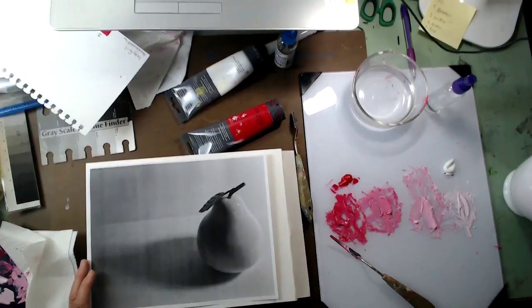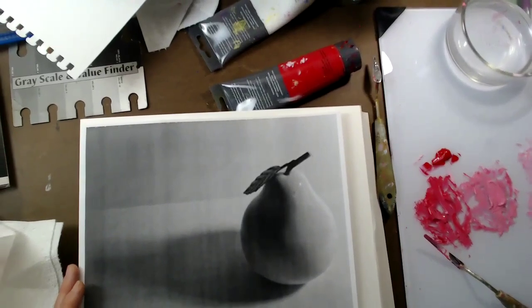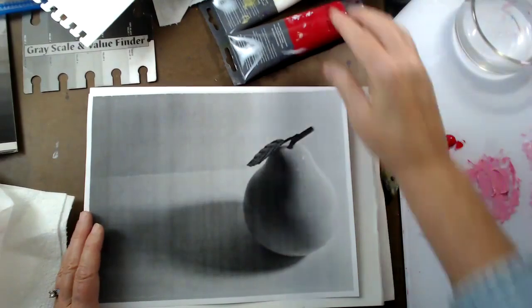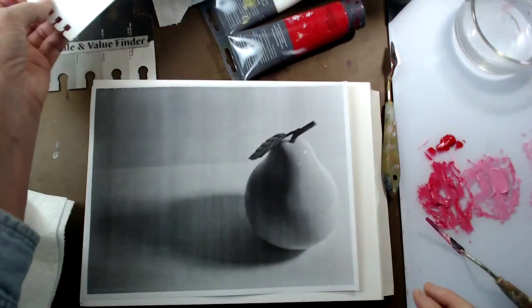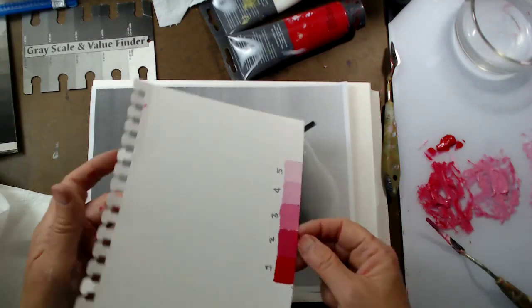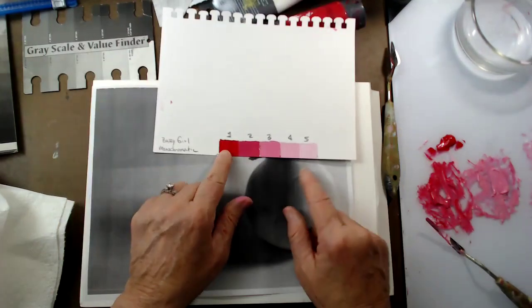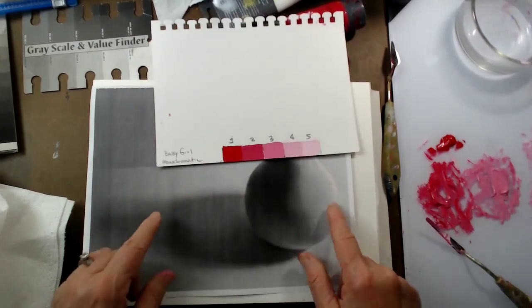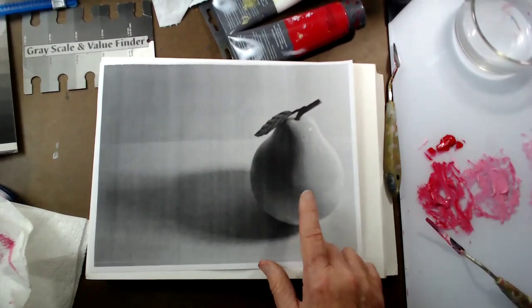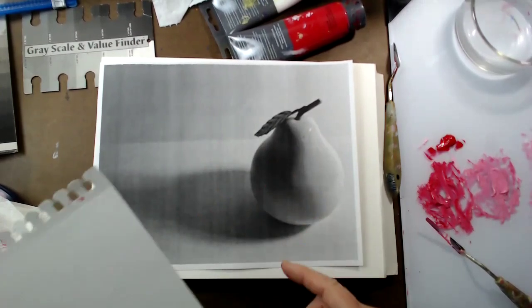I'm going to change my camera real quick. And let's look at the pear. So yesterday in class, you created basically a value scale using one color, a monochromatic value scale that goes from dark to light. And I ran off a photocopy, a black and white photo of this pear.